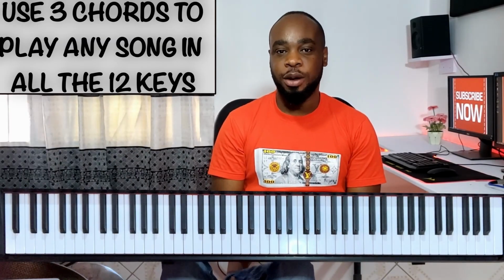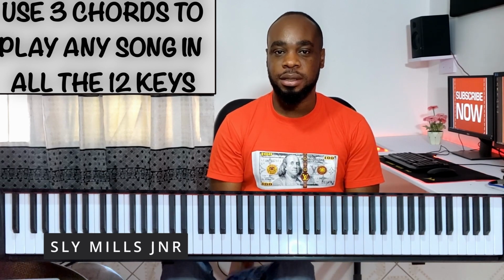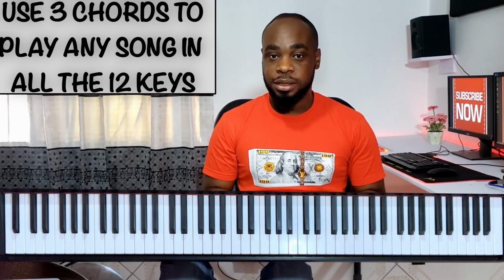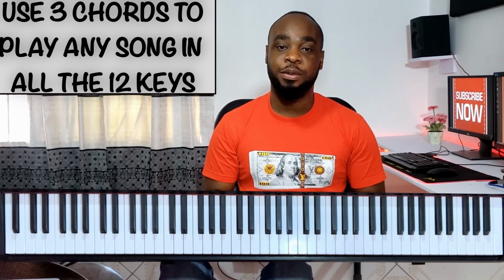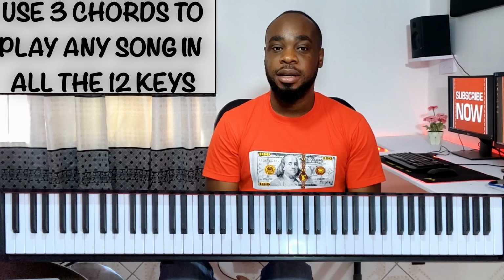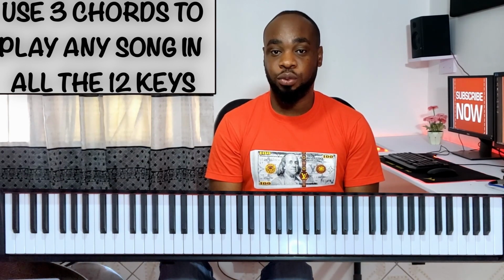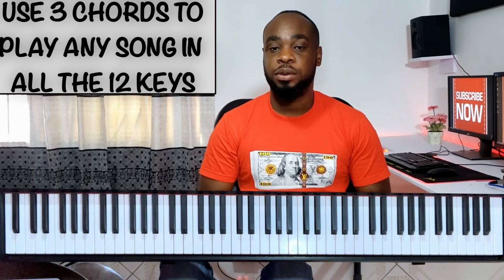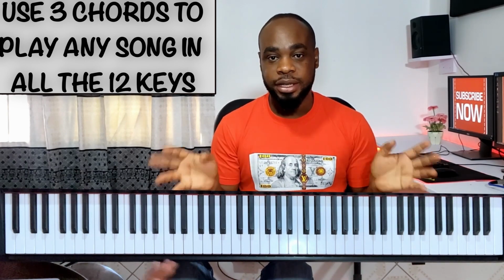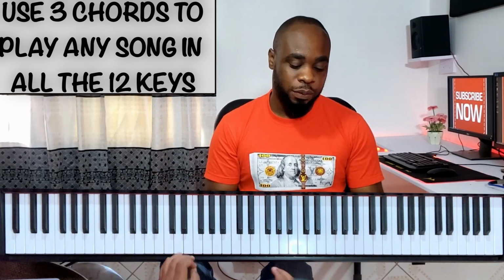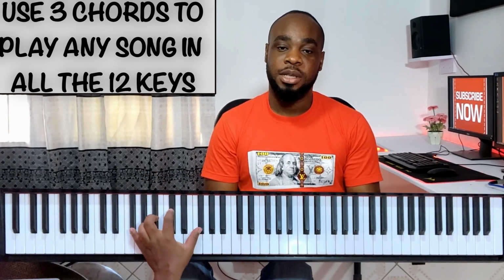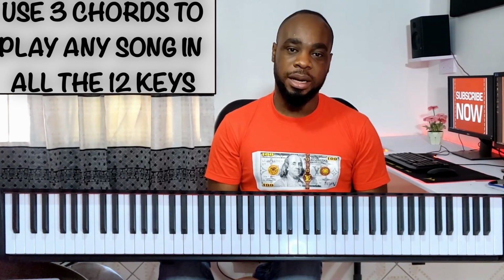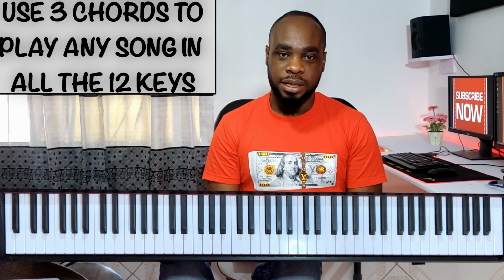So today we want to take a look at how we can learn how to play all the 12 keys using just 3 chords. Yes, just 3 chords. And we are doing this lesson because one of the biggest challenges that we face as keyboard players is how to learn the 12 keys. Some people prefer to stick to 1 or 2 or let's say just 3 keys, because learning all the 12 keys at once is sometimes a big hassle. Yeah, and so this is why we are doing this lesson today.